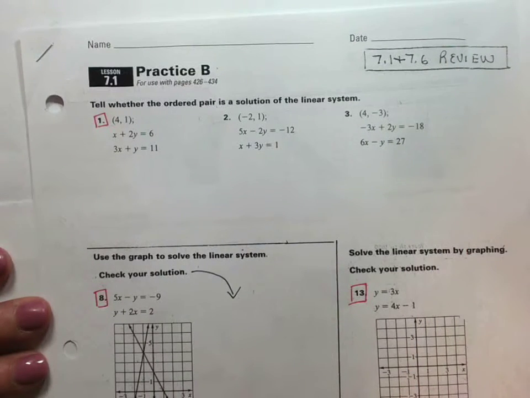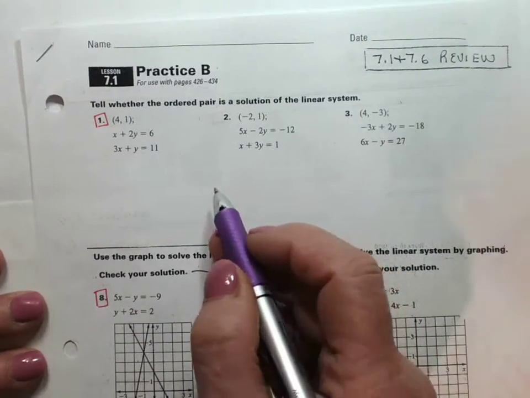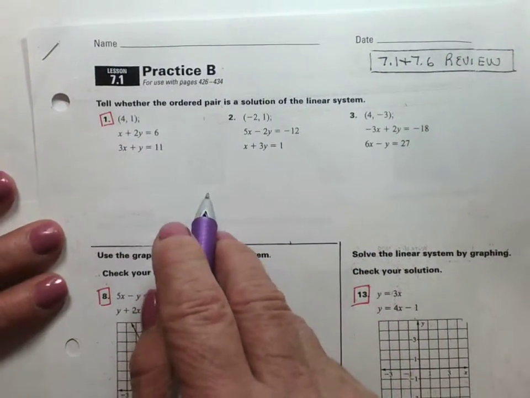So if you need a calculator, get a calculator. And make sure you have a ruler. And if you need to pause, pause. But I'm ready to go. So here's the review.